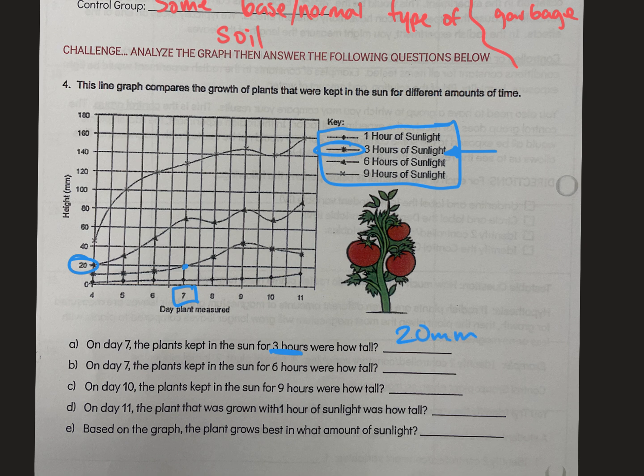Then I can go ahead and look for our next one now. Okay, and I'll do that in blue again. So on day 7, the plants kept in the sun for 6 hours were how tall? Okay, so we're still looking at the key, but we're looking at this one here, 6 hours. This time we have a triangle, so we're actually looking at this line right here.